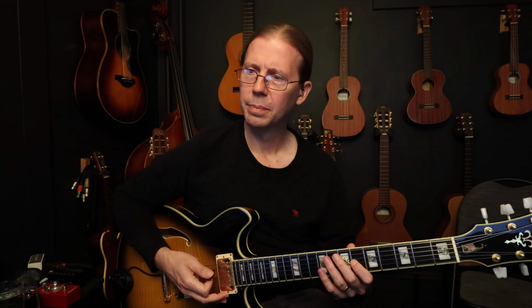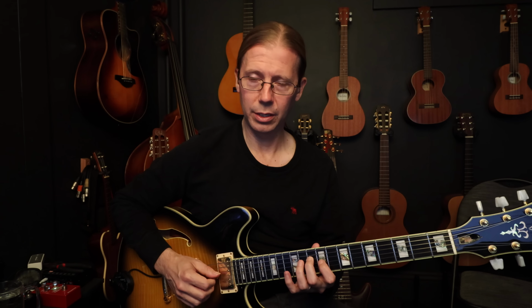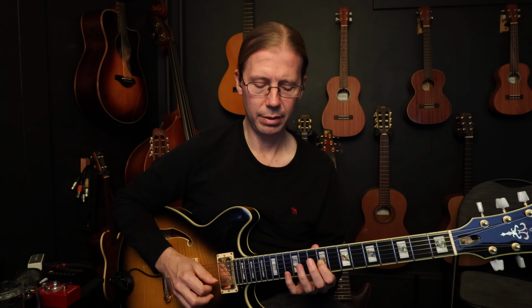Because if I take this augmented triad here, so let's say I'm playing C augmented, I'm starting on E, G sharp, E, C. So that's string 3 fret 9, string 3 fret 13, back to string 3 fret 9, and string 4 fret 10.